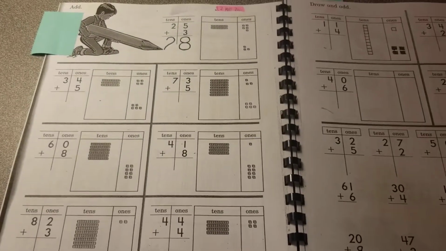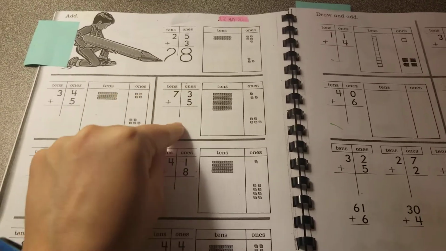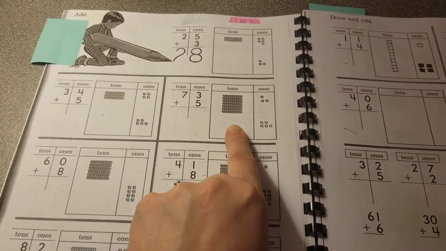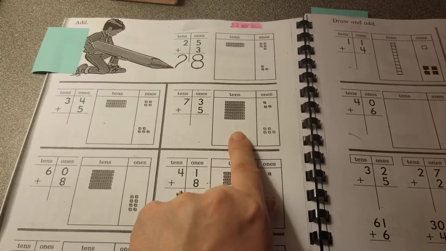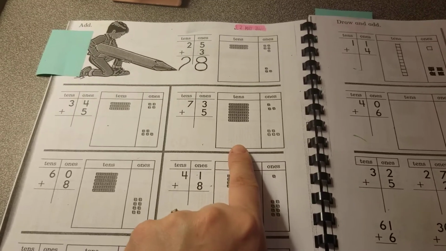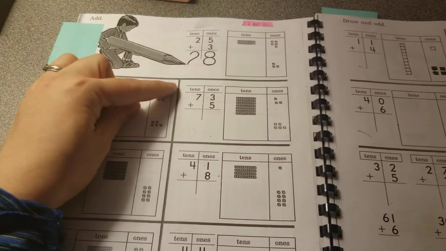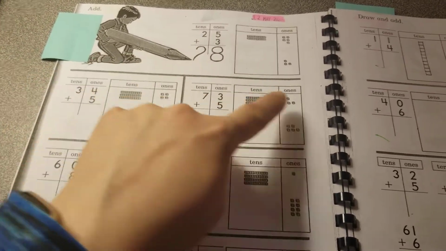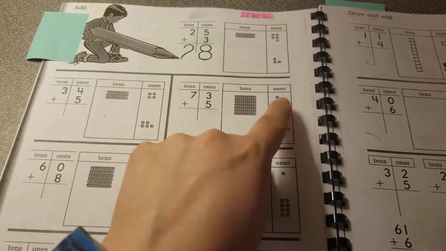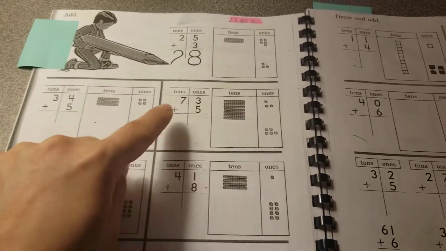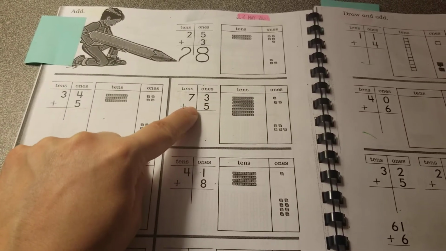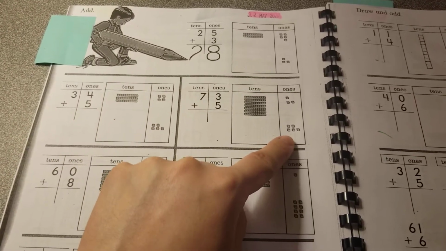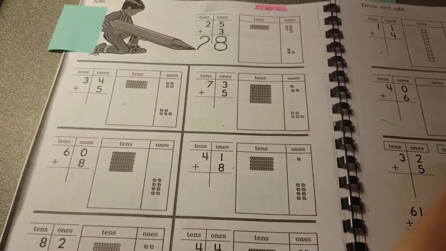In these examples, we have an addition question on one side, and they've represented the addition question using base 10 blocks on the other side. This is very similar to last week where we were modeling using base 10 blocks. On the top, they have the number 73. They've represented that over here as 7 tens and 3 ones. On the bottom, they've added on 5 more ones, which they've represented down here as 5 more ones.